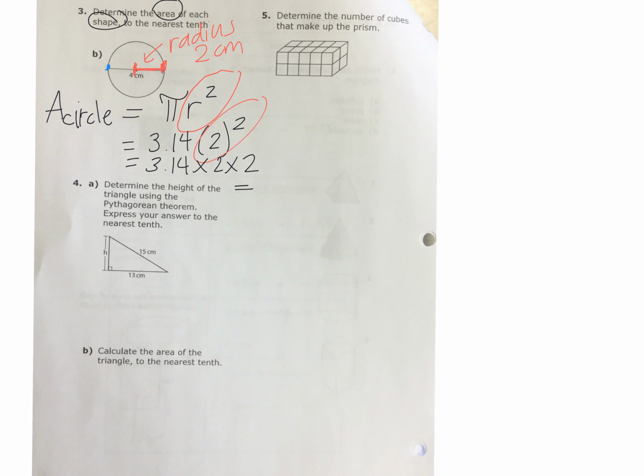Yes? 12.6. Good. You can round off to 13. That's fine. What's the unit? Meters? Kilometers? Centimeters? Is it volume or area? Area. Squared.